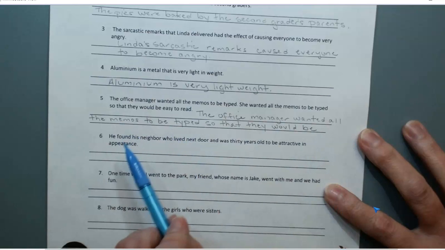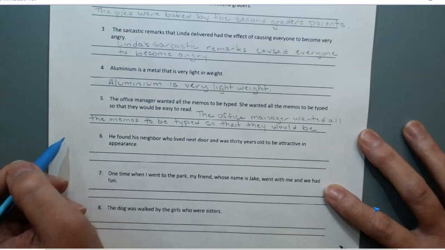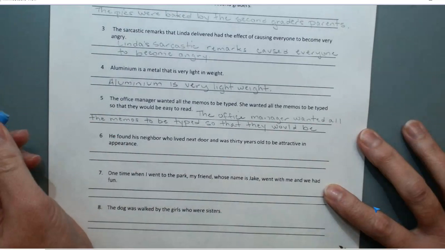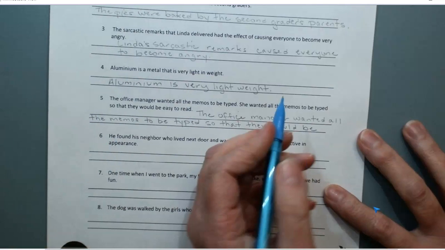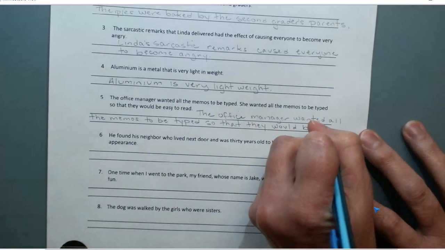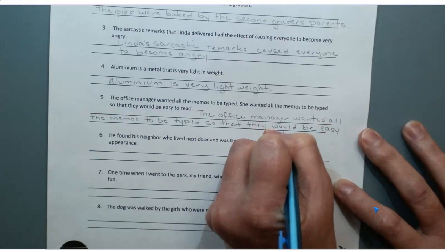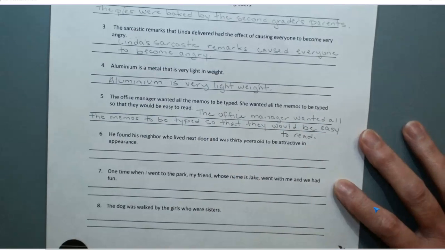Wanted all, yes. Well, yeah, you could. Wanted all memos to be typed, sure. So that they would be easy to read.